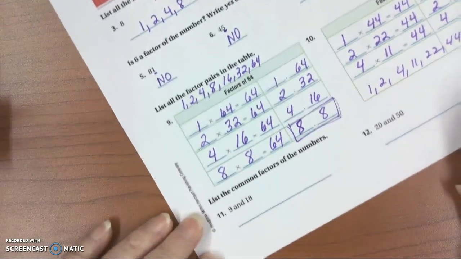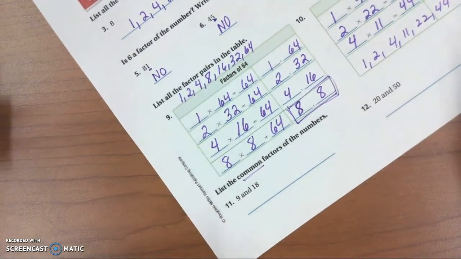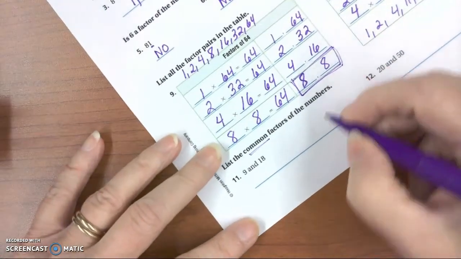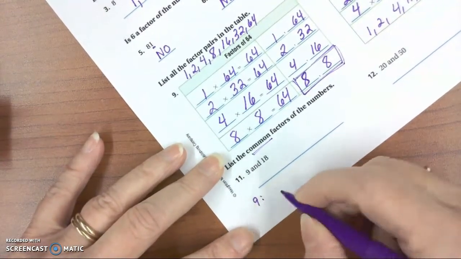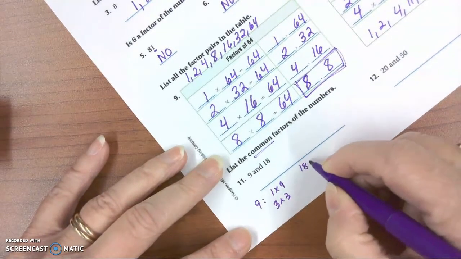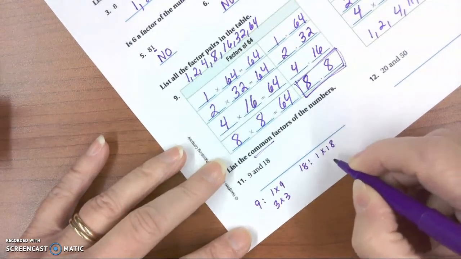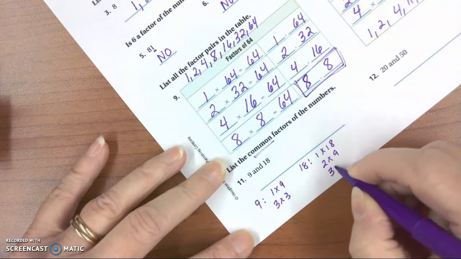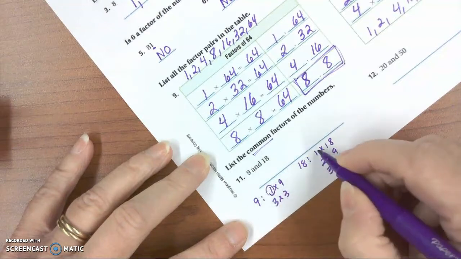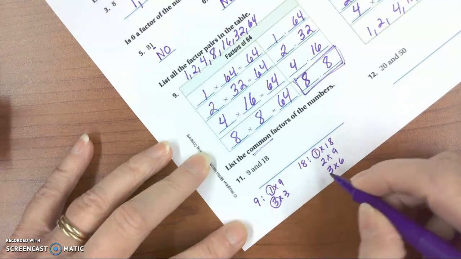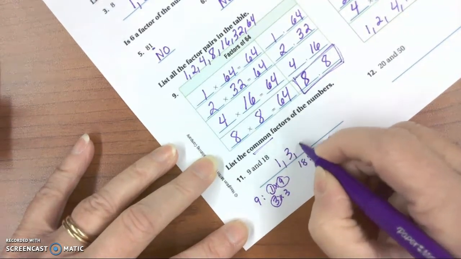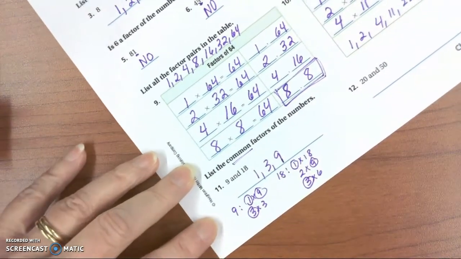List the common factors of the numbers. If you don't know those off the top of your head, you would list the factors of 9: 1 times 9, and 3 times 3. And then list the factors of 18: 1 times 18, 2 times 9, 3 times 6. And then the common factors would be the ones that they both have. They both have a 1, they both have 3, and they both have 9. So the common factors are 1, 3, and 9 for 9 and 18.